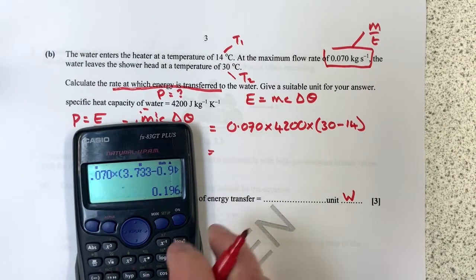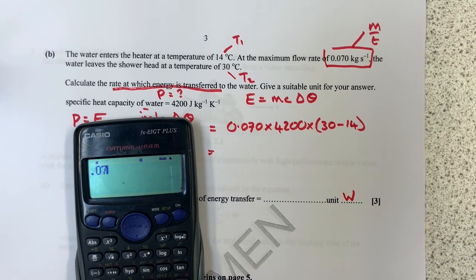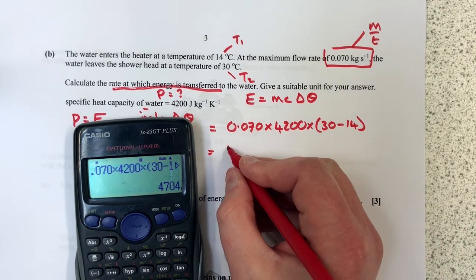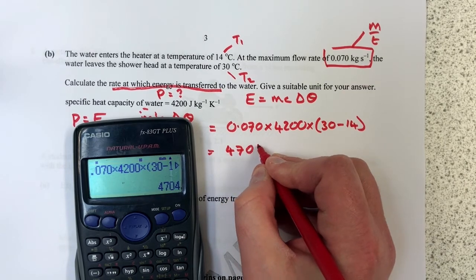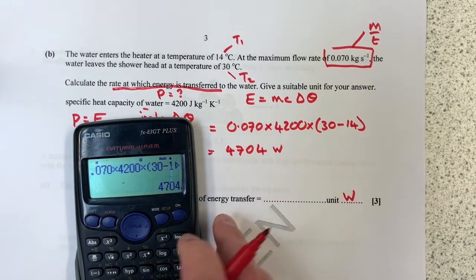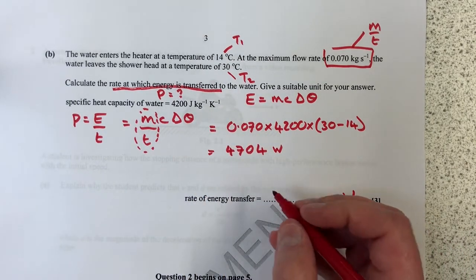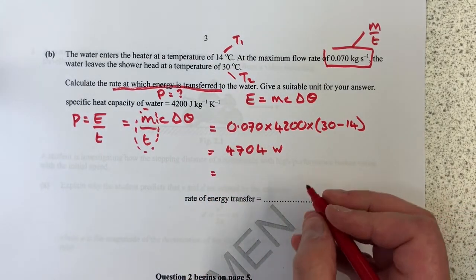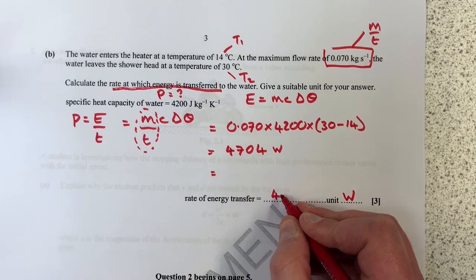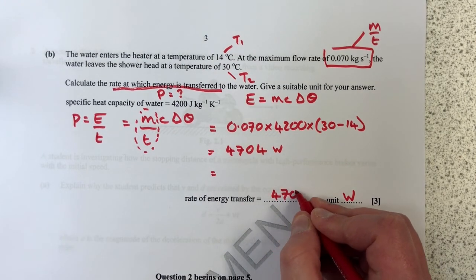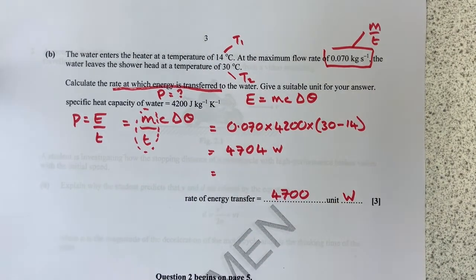On the old calculator, 0.070 times 4,200 times by, open brackets, 30 minus 14, close brackets equals, and I've got 4,704 watts, but as all the numbers that have been given to me are in 2 sig figs, I need to record that to 2 sig figs as well, so my final answer is going to be 4,700 watts. And that's question 1 done.